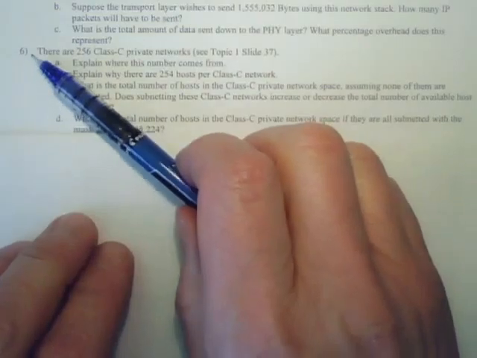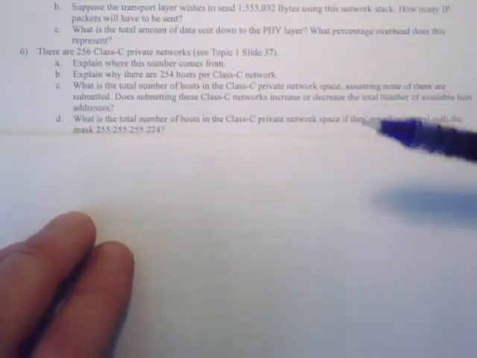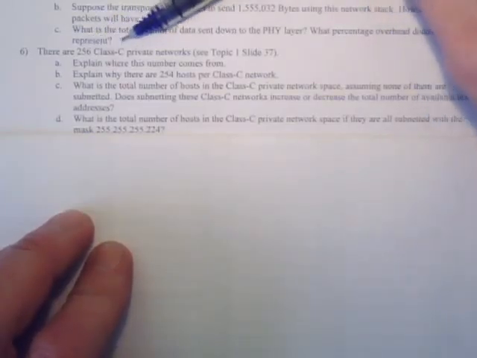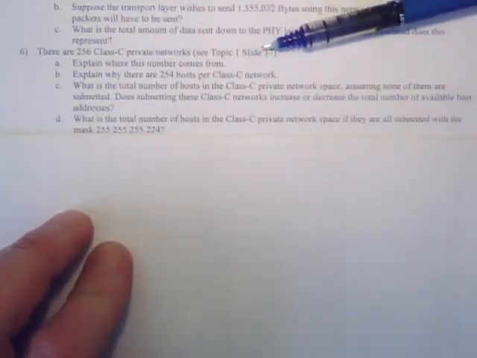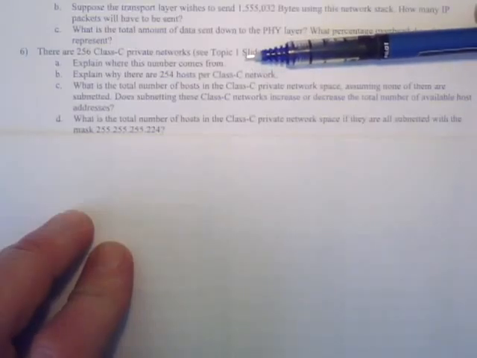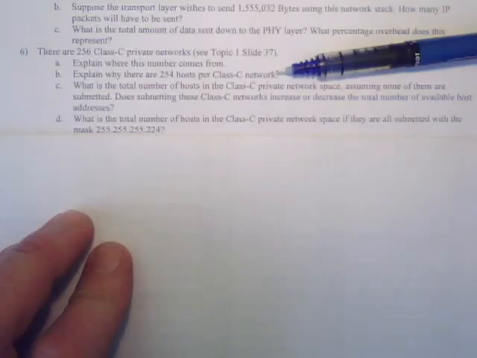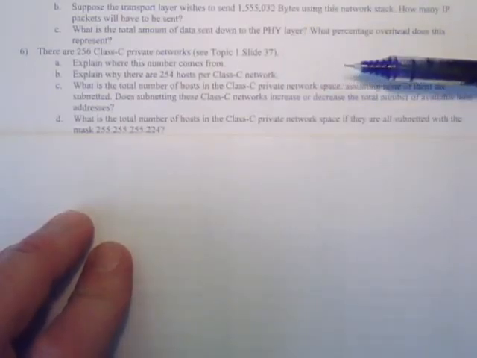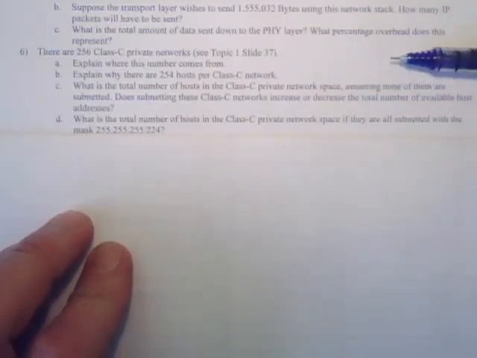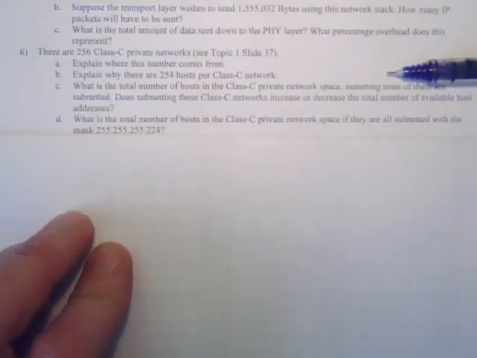Okay, here I'm going to do problem 6 from homework 2. This is stating that there are 256 Class C private networks. Explain where that number comes from. Why are there only 254 hosts per Class C network? What is the total number of hosts in the Class C network space, assuming none of them are subnetted?